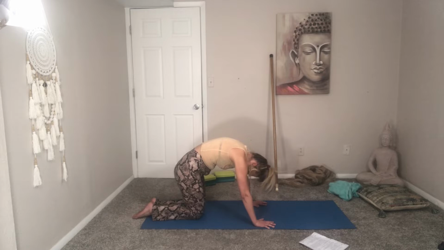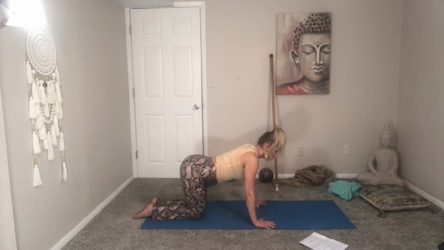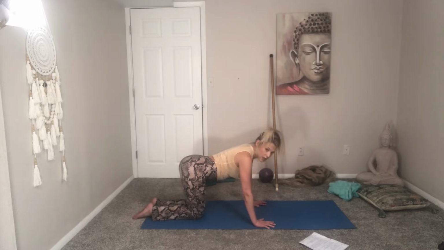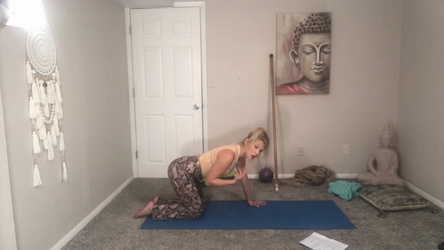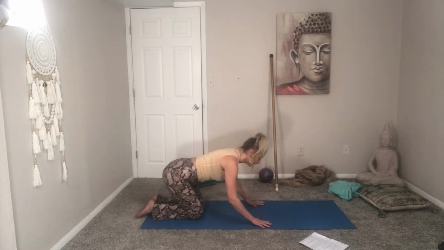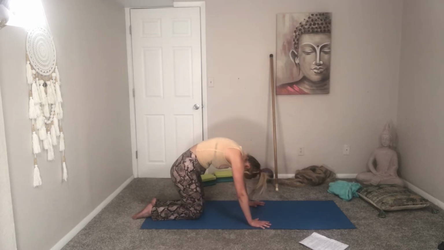Each time you come up to exhale, at the end of your exhale, look over your shoulder and then switch sides the other time. So we're going to move our head and neck to also assist with pumping lymph in that region. Inhale.